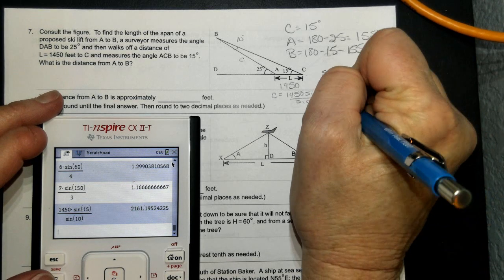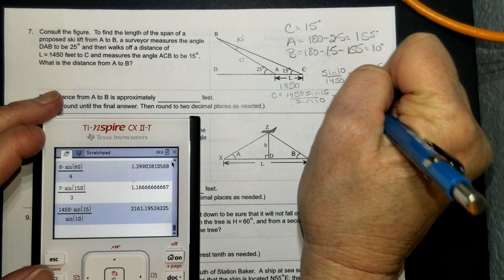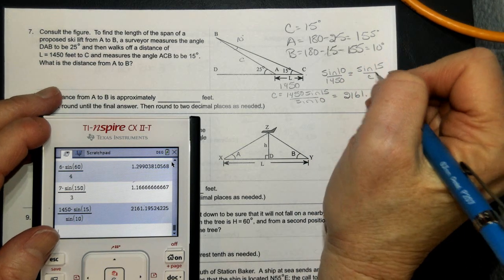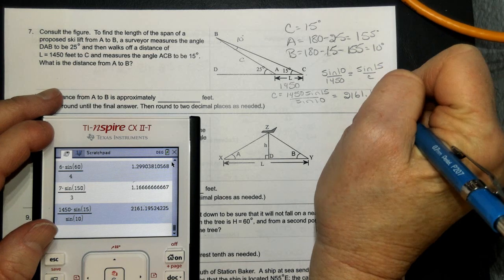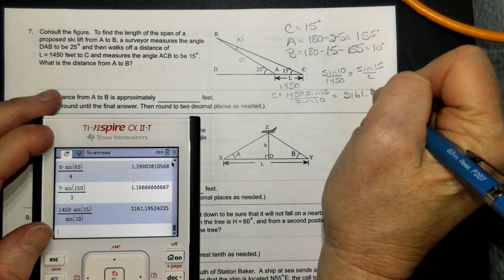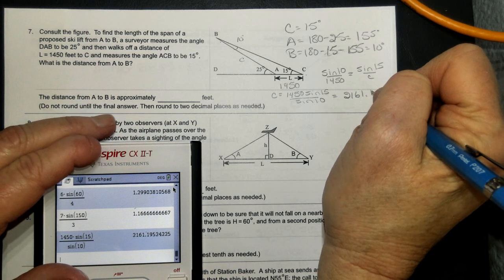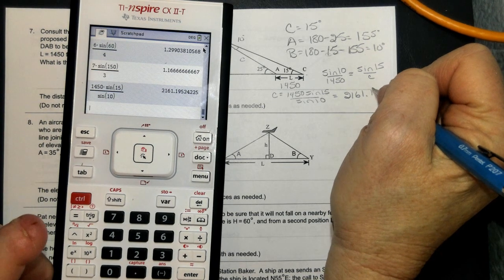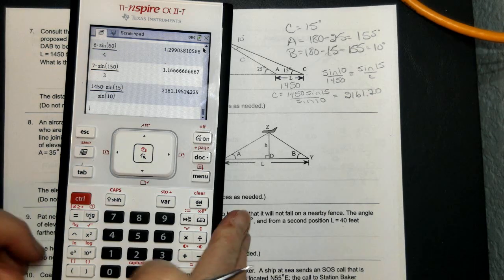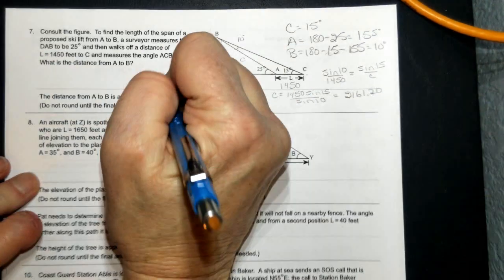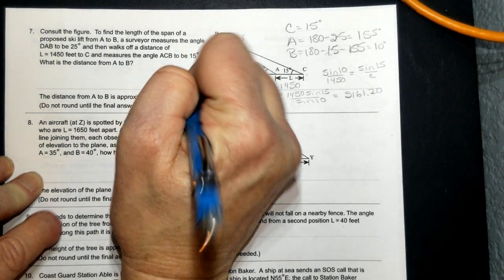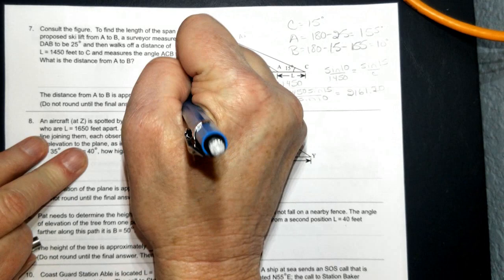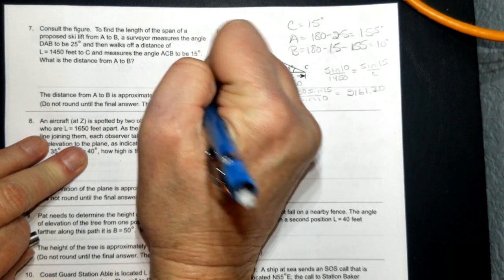And I get C equals 2161.19, or rounding to 2 decimal places, 2161.20.